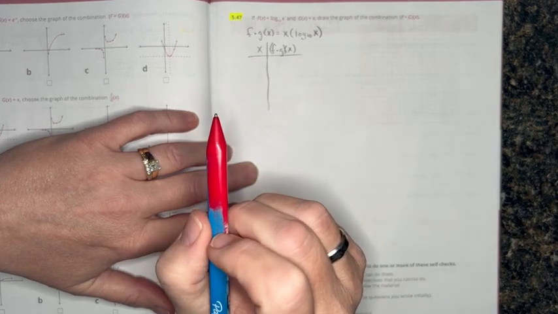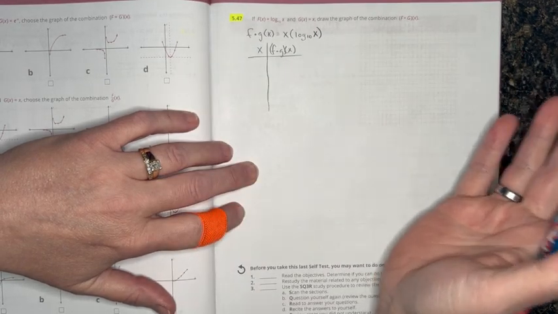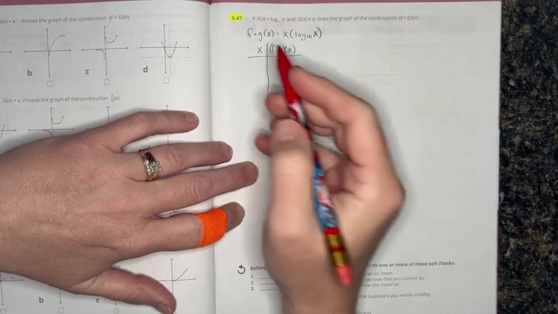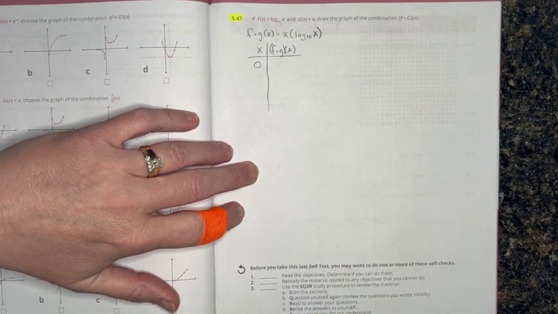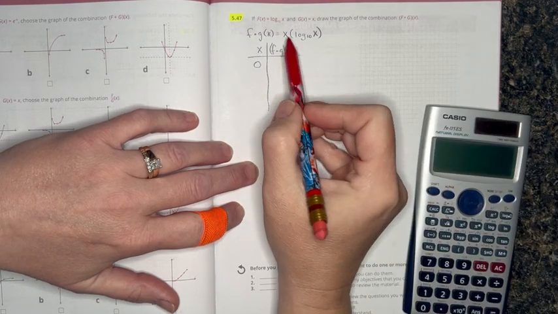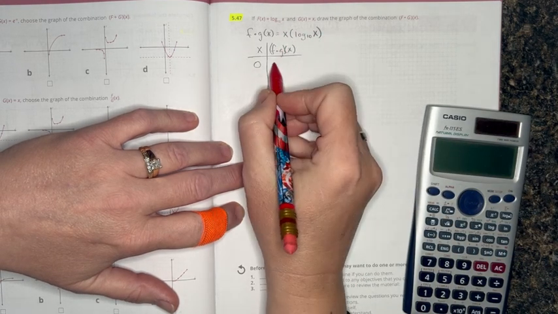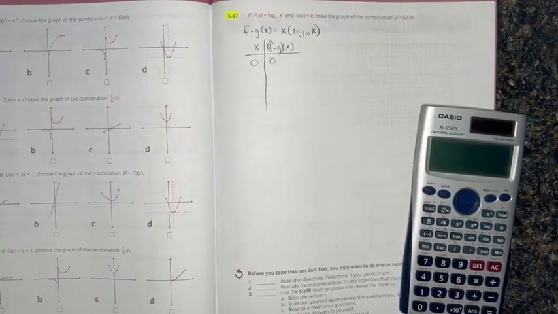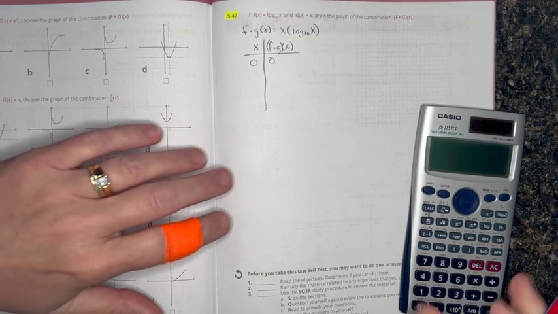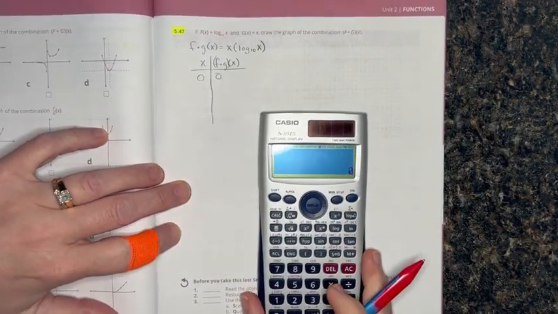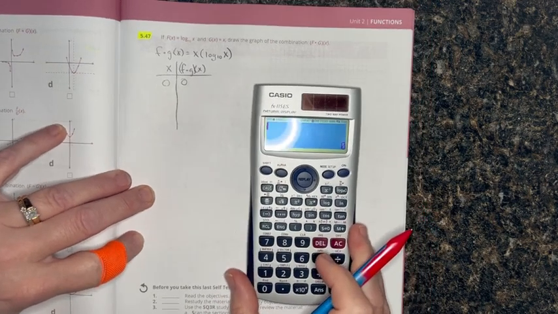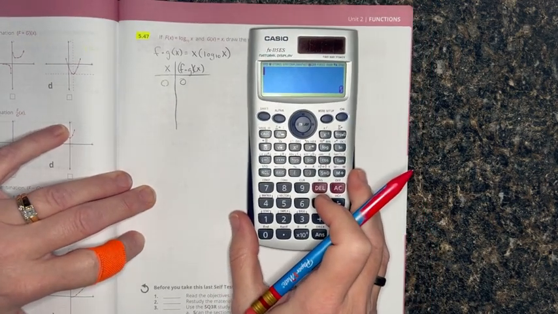So let's start at 0 and work our way out. If x is 0, then what is the value here? Well, the value is going to be 0 because 0 times anything is 0. So at least we're starting at the origin point. Let me get my calculator ready to go.